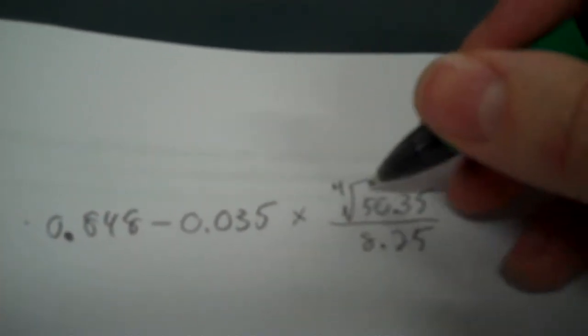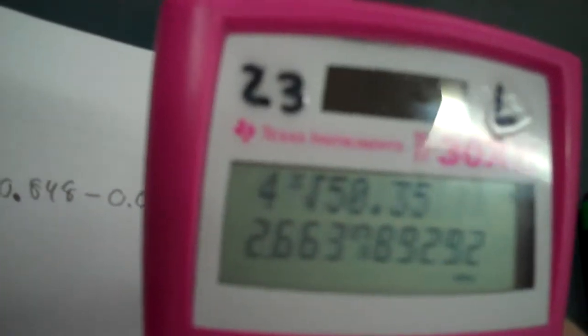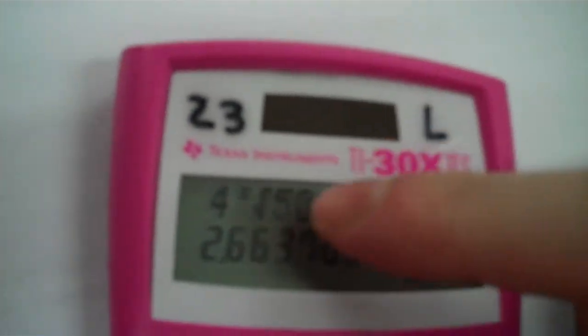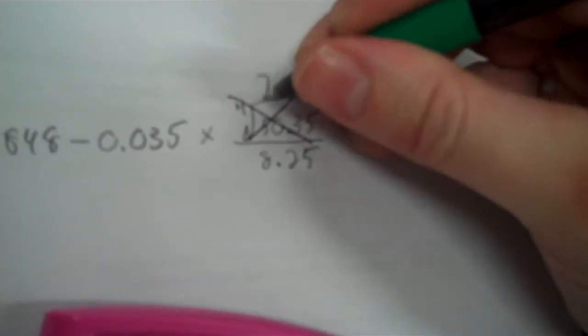Okay, now here you have order of operations. You need to calculate your 4th root first, okay? You need to get rid of that. So 4th root of 50.35. Again, go 2 decimal places if they don't tell you, 2.66. So now we have 0.848 minus 0.035 times 2.66 divided by 8.25.